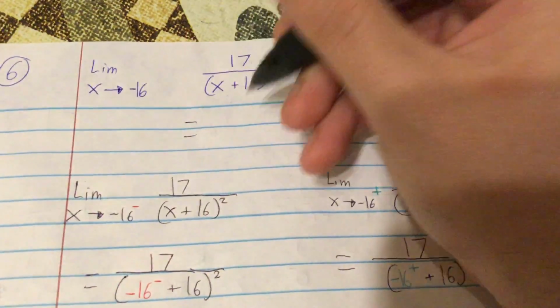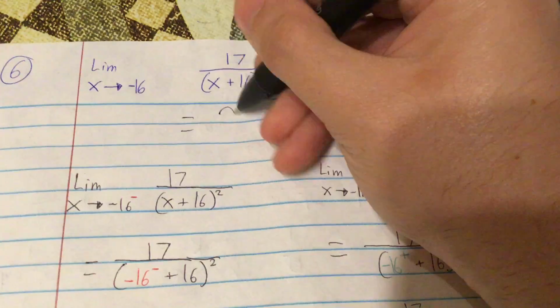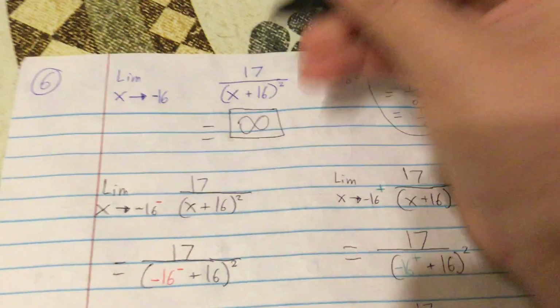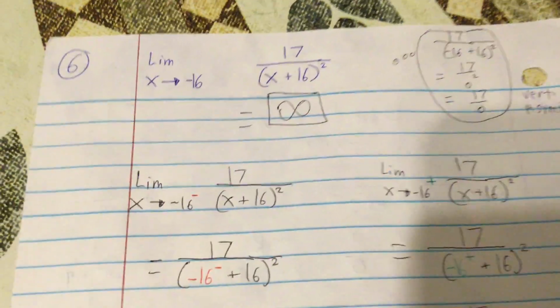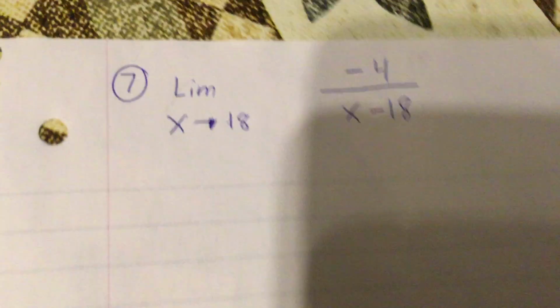So therefore the limit does exist. The limit as x approaches negative 16 for this vertical asymptote is positive infinity. The left and the right agree. Okay, 2 more and then we'll call it a day.